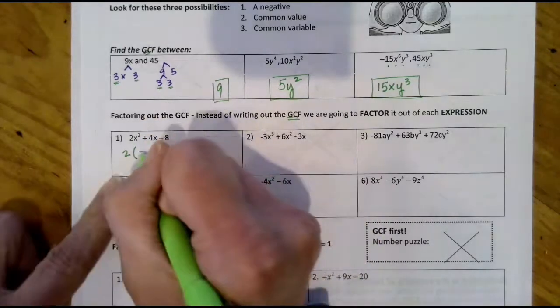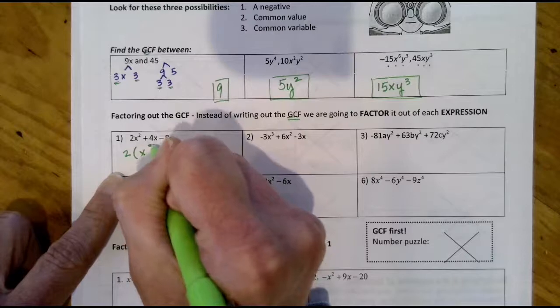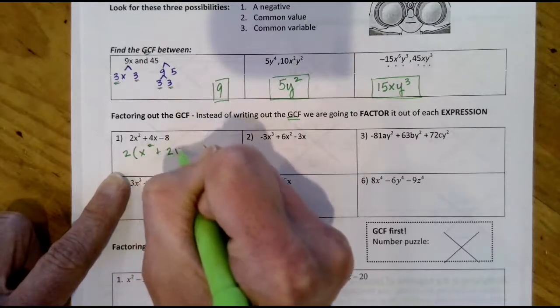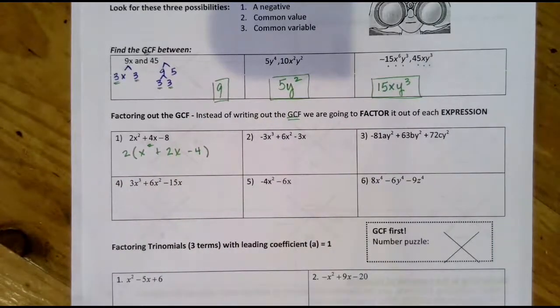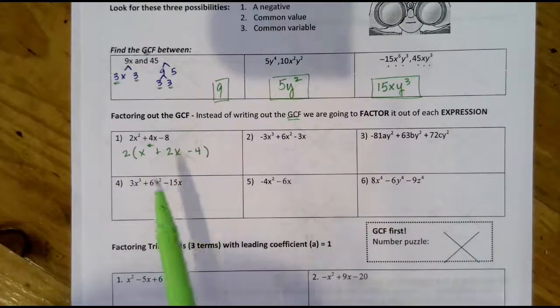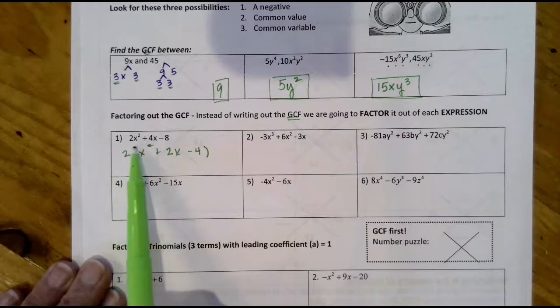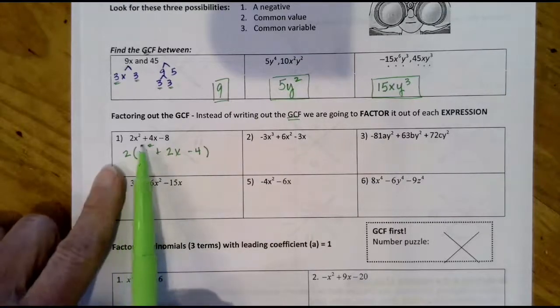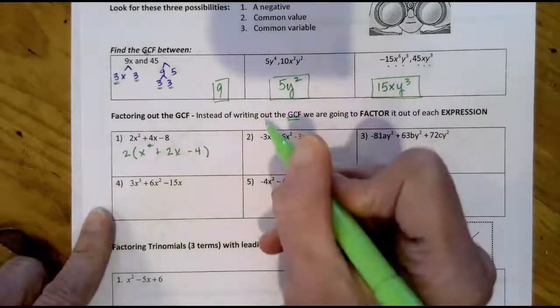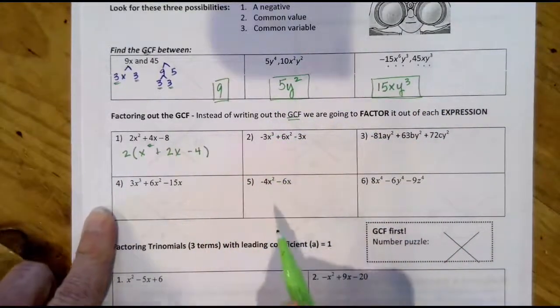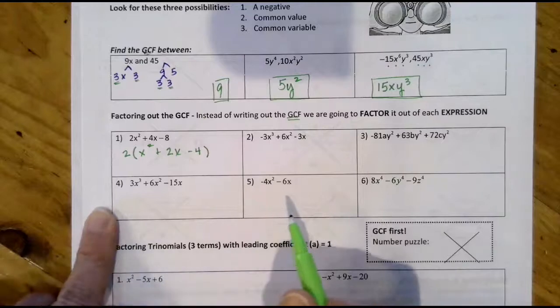In this case, we're going to divide out every single term, leaving us with a polynomial. A good test for you to do is see if you can put this factor back in and get the same value. Whatever you can take out, you need to be able to put back in.